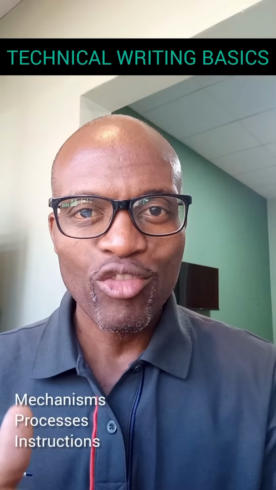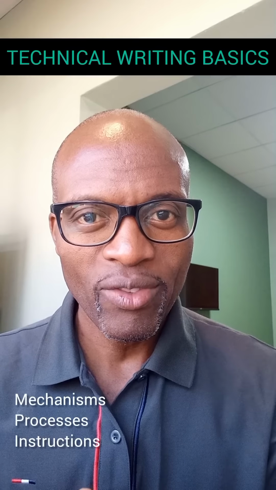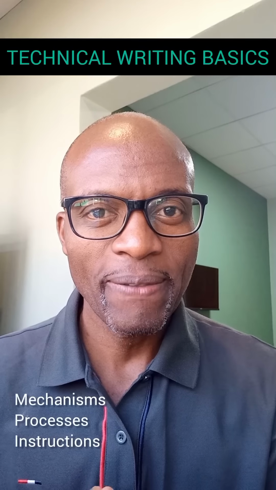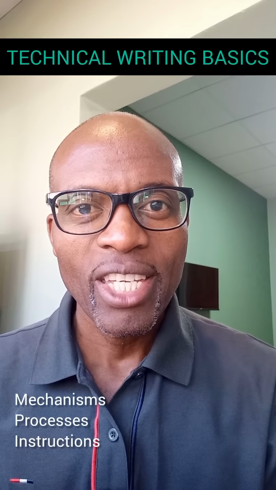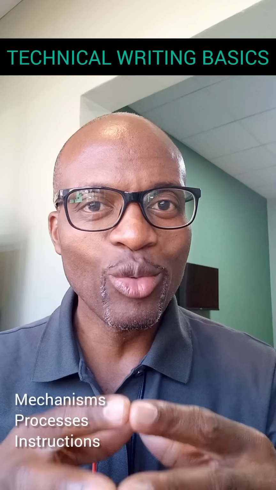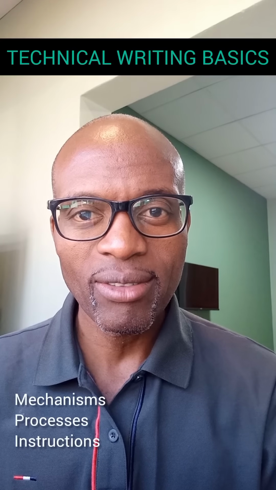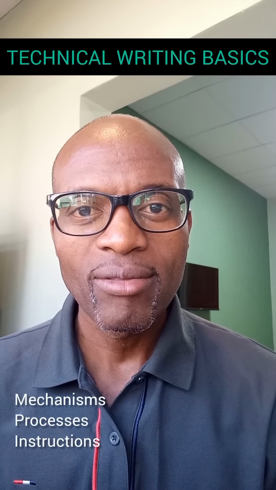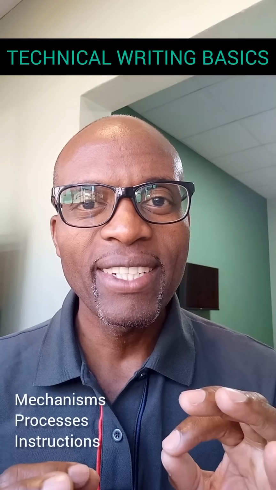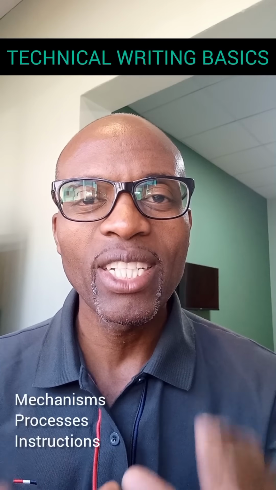When you're writing instructions, you use the command voice or the imperative or the active voice. This means the words that you choose must show the action that the reader needs to perform. For example, push the button, lift the lid. Those are action words because they tell the reader what to do.